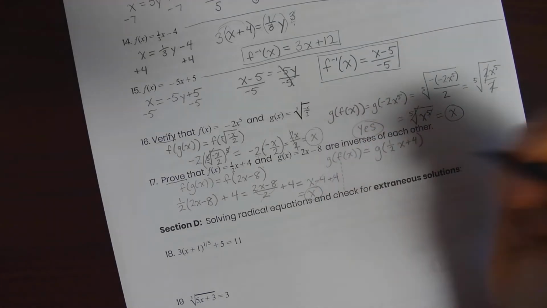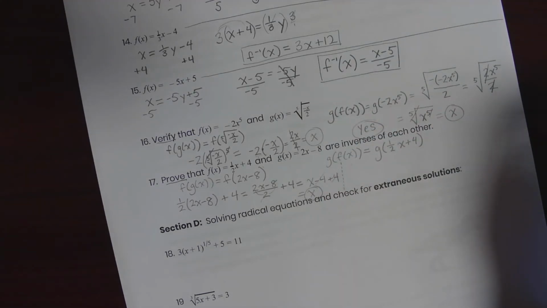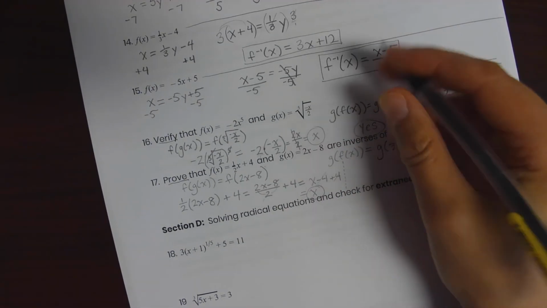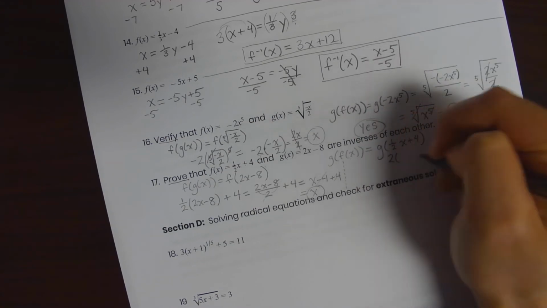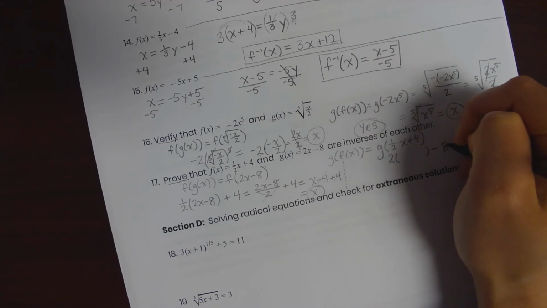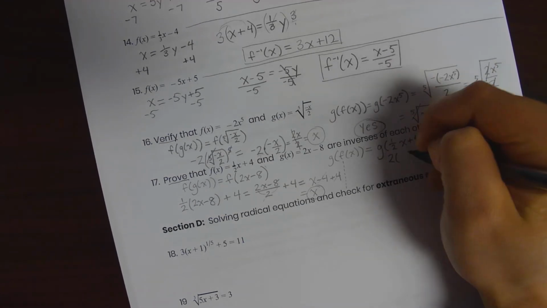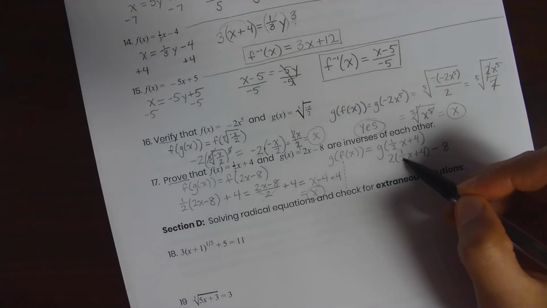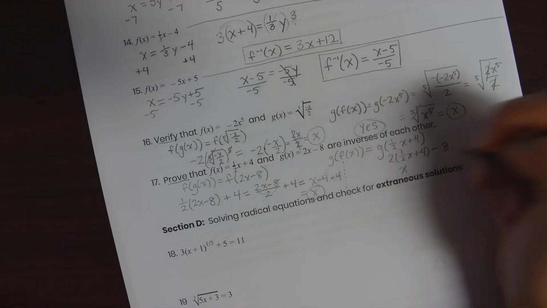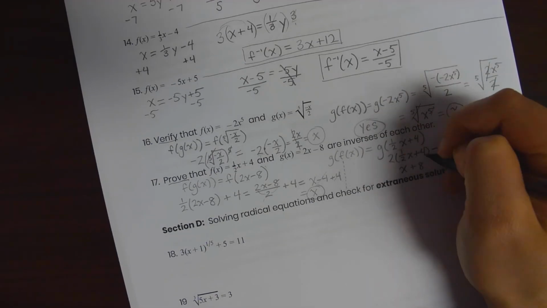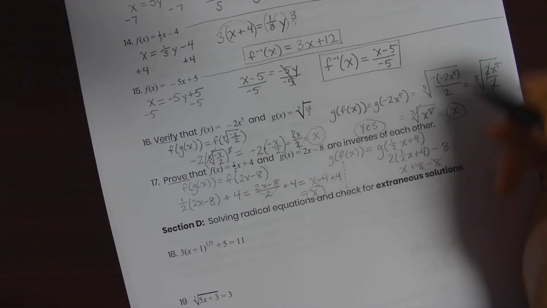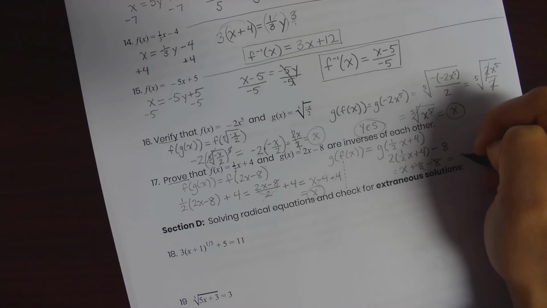Okay, then on this side, we have g of 1/2 x plus 4. So I'm going to plug this in wherever I see x in g. So this will be 2, I leave a space for x, minus 8. And I'm going to fill this into the space. So it's 1/2 x plus 4. Now I just distribute the 2 into here. 2 halves will be 1, x plus 8. 2 times 4 is 8. And then minus 8. Plus 8 minus 8 cancels. And we are left with just x.